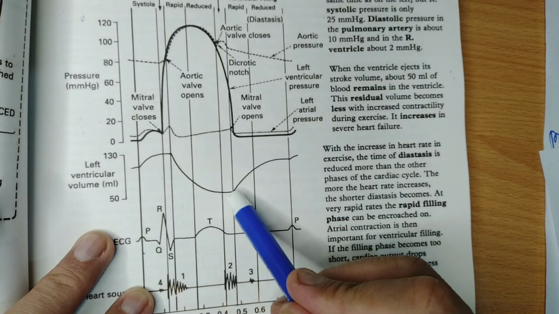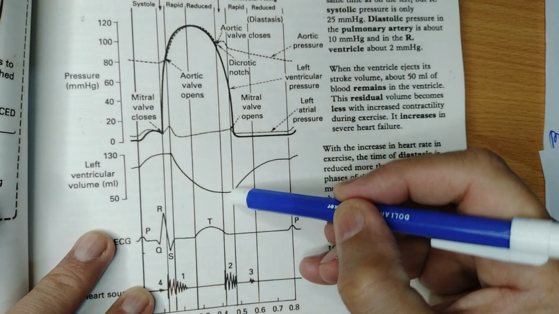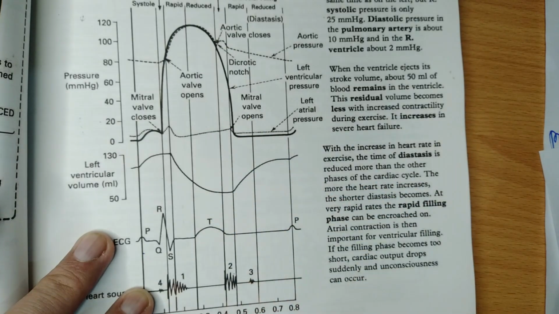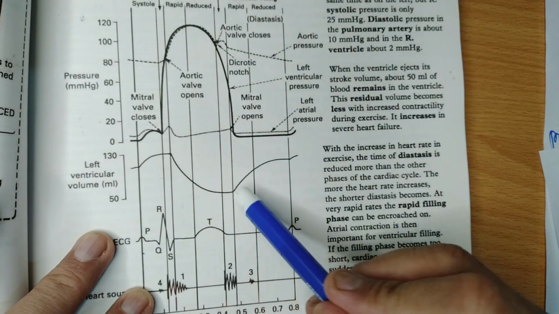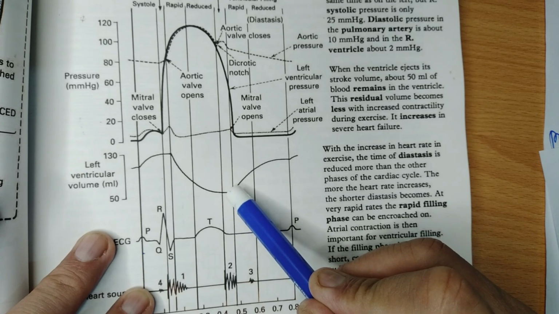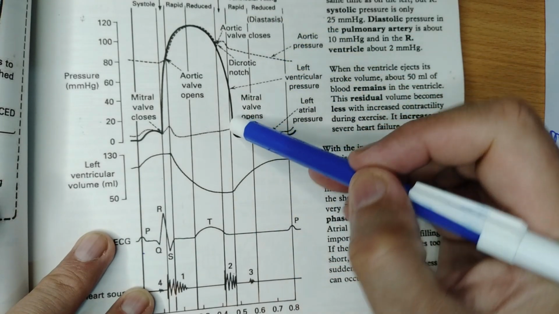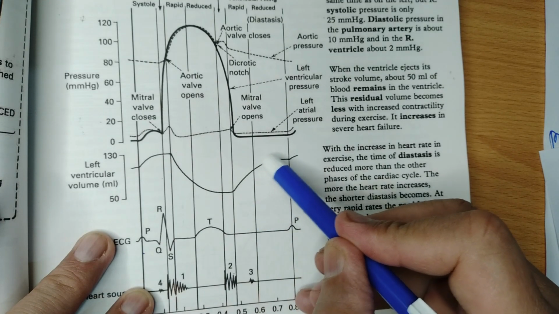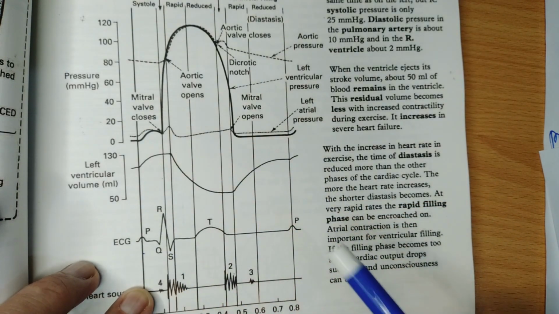The curve drops like this, loss of volume from the left ventricle because it is being pumped into the aorta. Then again, in the isovolumetric relaxation phase, the ventricle is relaxing. Mitral and tricuspid valves are closed. There is no net change in volume. When the mitral and tricuspid valves open again, the volume again starts increasing and the process is repeated again.